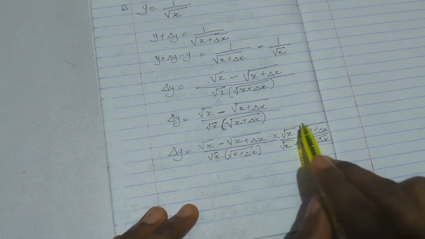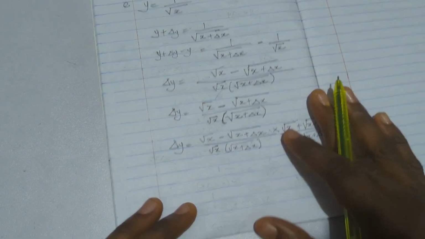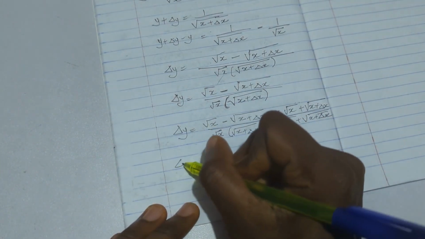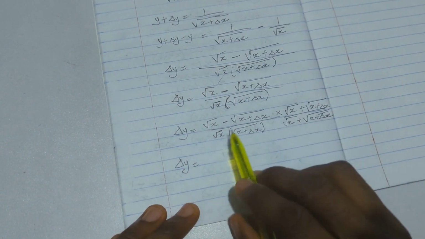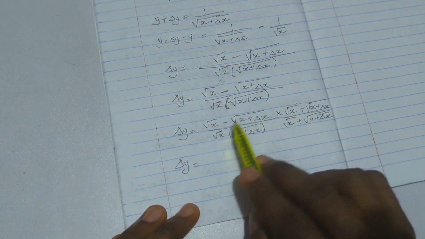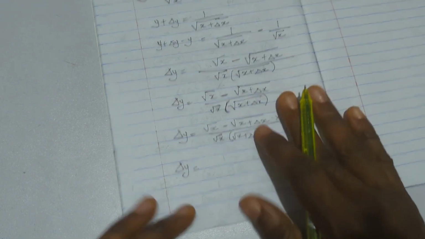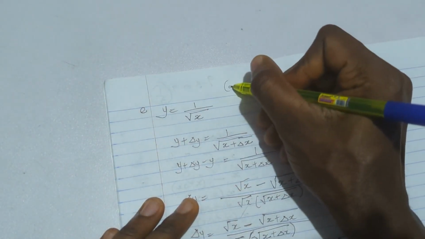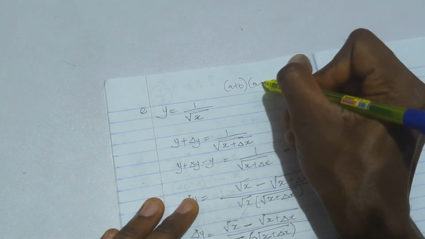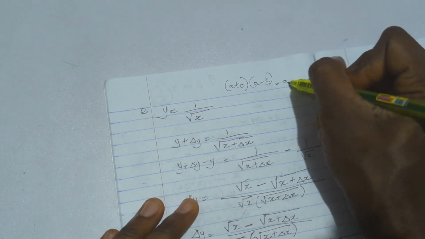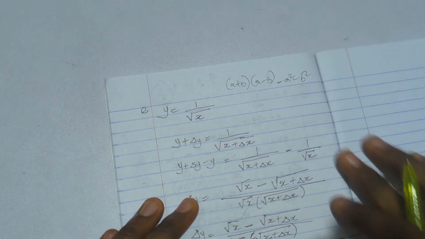So this is multiplying this, just like your rationalization. So your delta y now is going to be, when we multiply this by this, let's just quickly apply the difference of two squares. When you have a plus b and a minus b, you know it is simply a squared minus b squared, right?